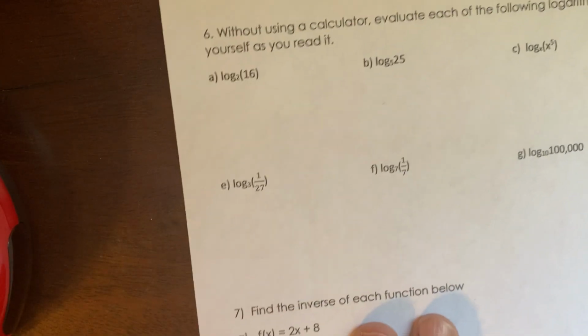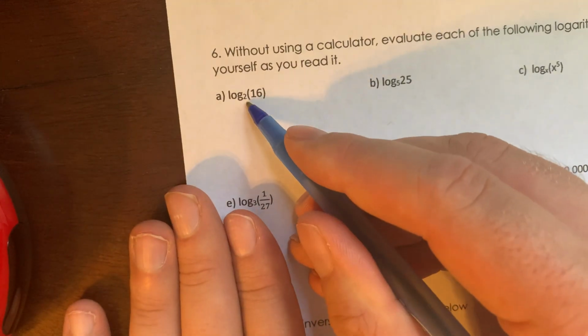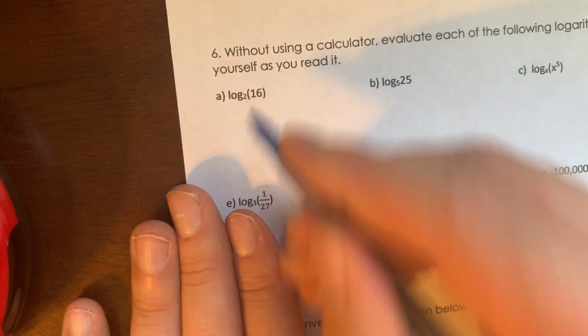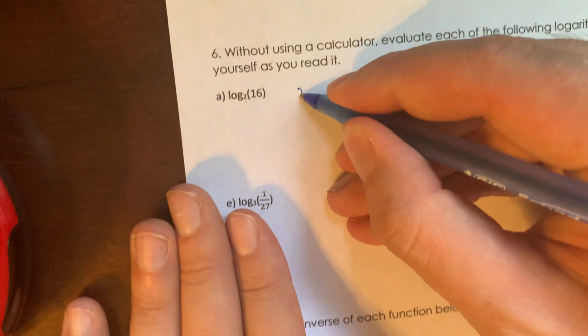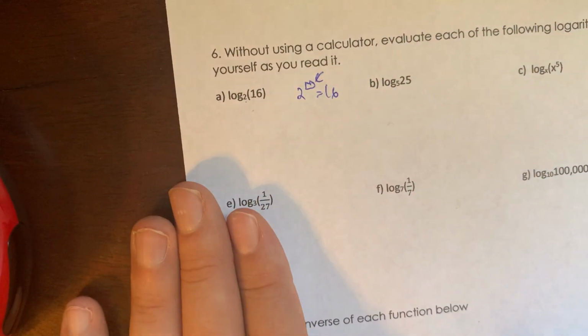I'm not going to go over any more on this page. I will go over a couple of these to make sure we all feel good about evaluating logarithms. Remember, a logarithm is saying the base needs to go to what power to get to 16. So it's saying 2 to what power gets us 16, and this is the answer to this logarithm.